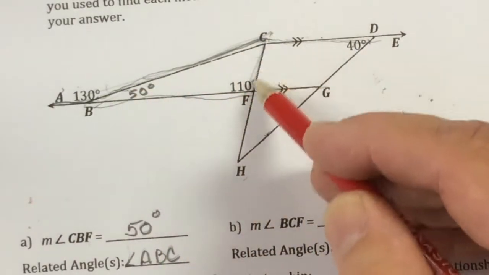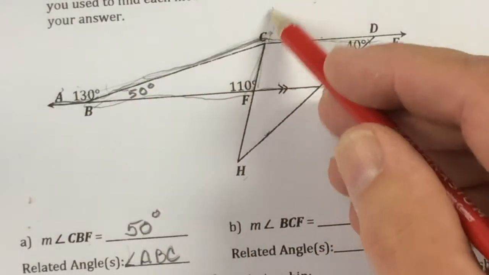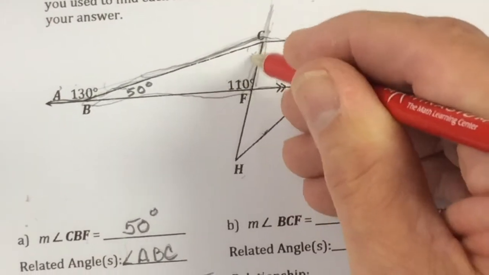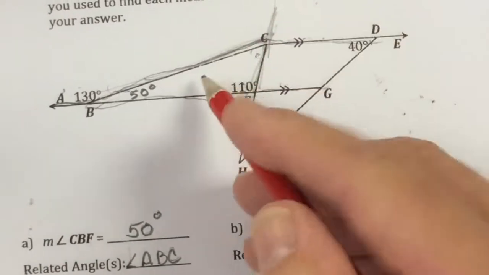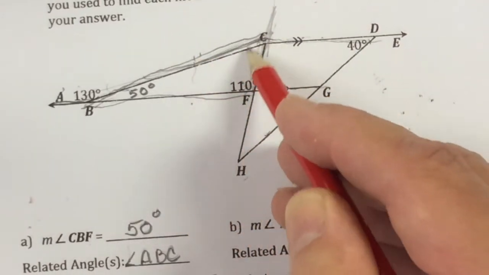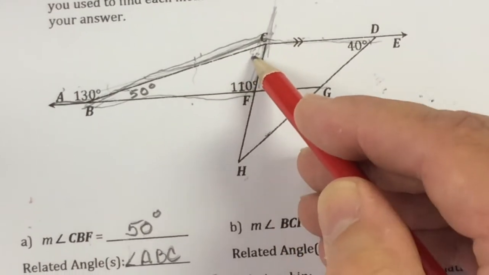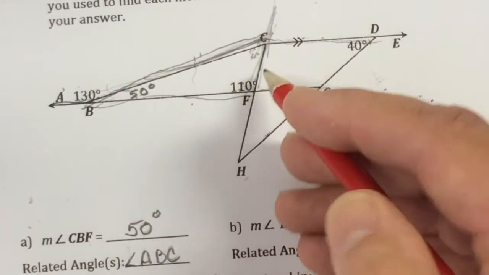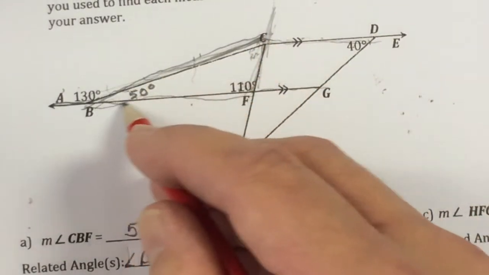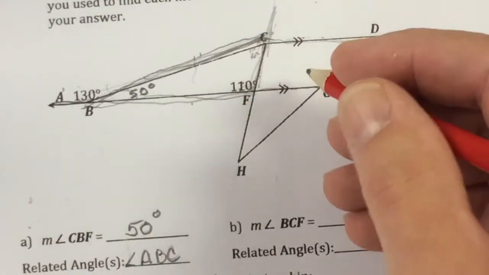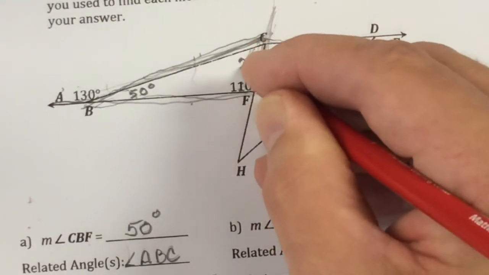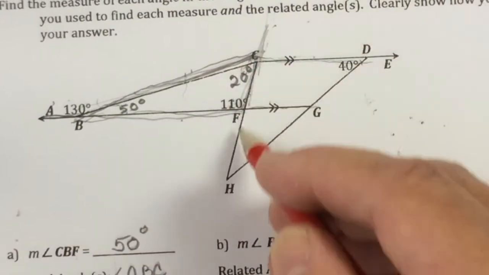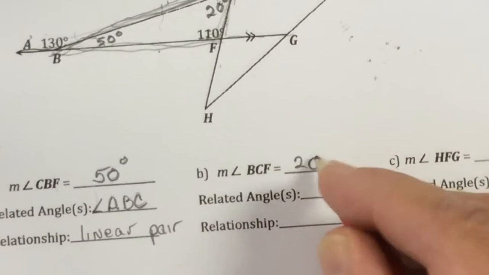BCF. These two angles are same side interior angles, but they are not going to be supplementary because these two lines are not parallel. If these two angles added up to 180 degrees, then this would have to be 0, but it's not. This is 50, this is 110. Triangle angle sum theorem says that the sum of all the angles in this triangle has to be 180. That means this has to be 20 degrees. So angle BCF has a measure of 20 degrees.